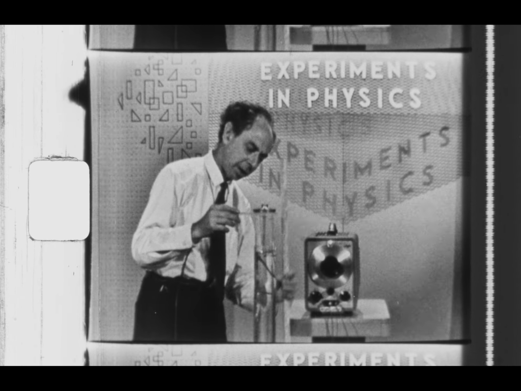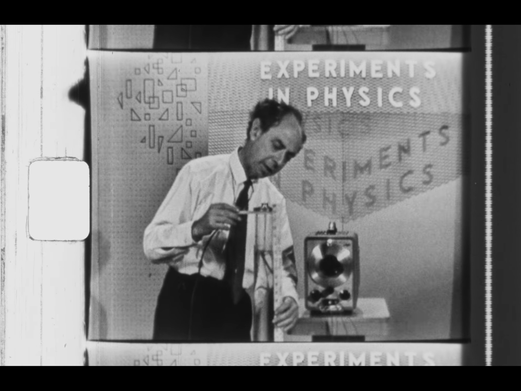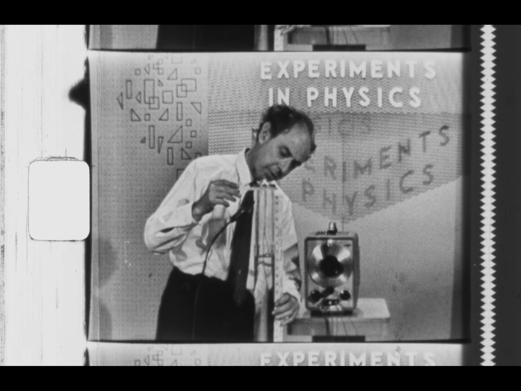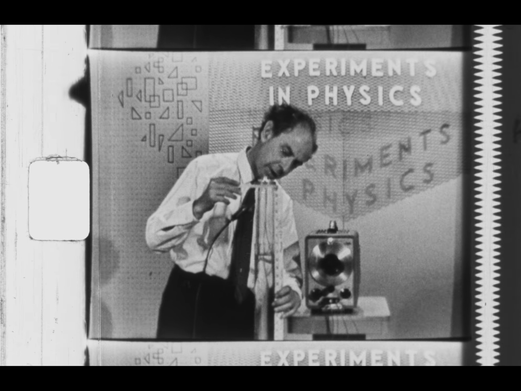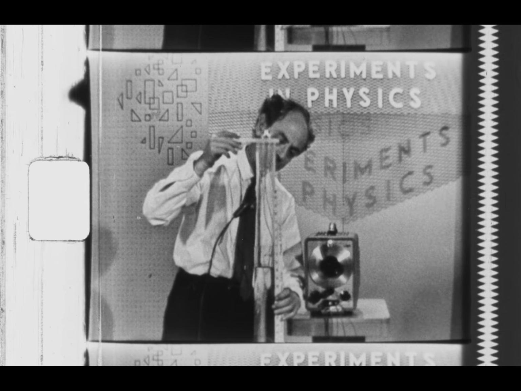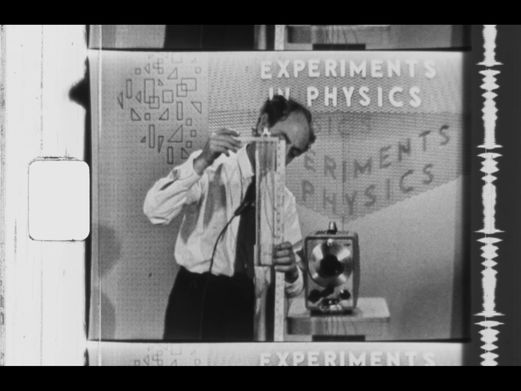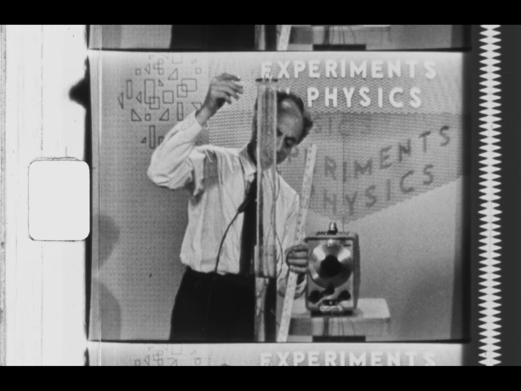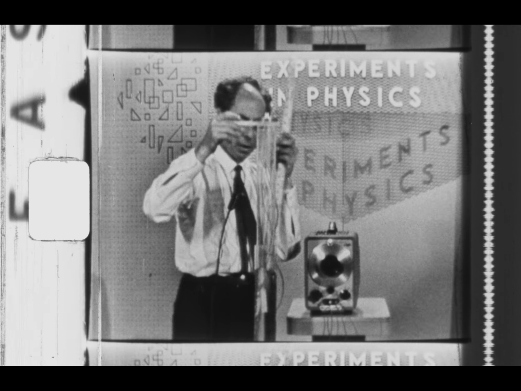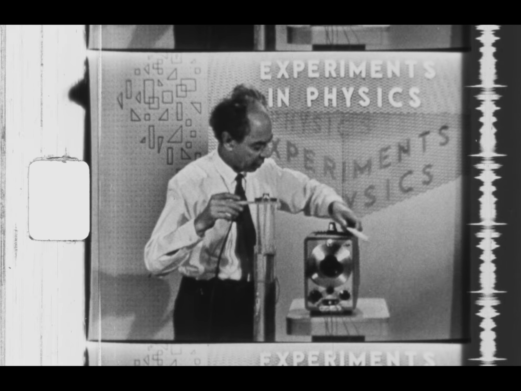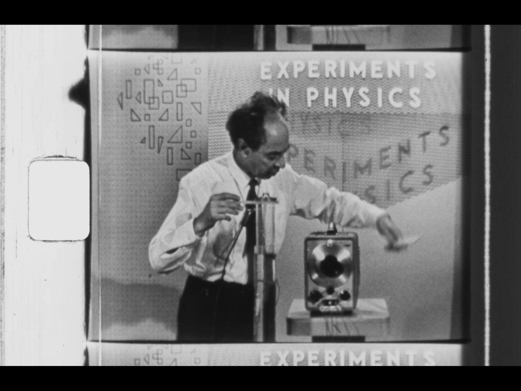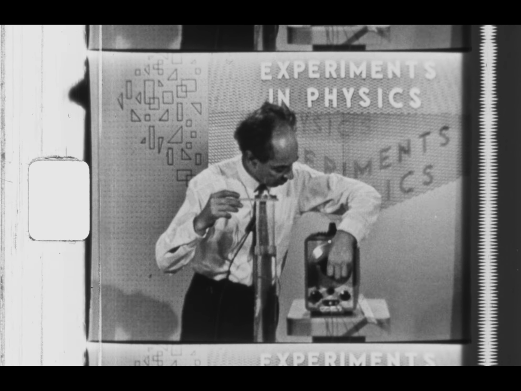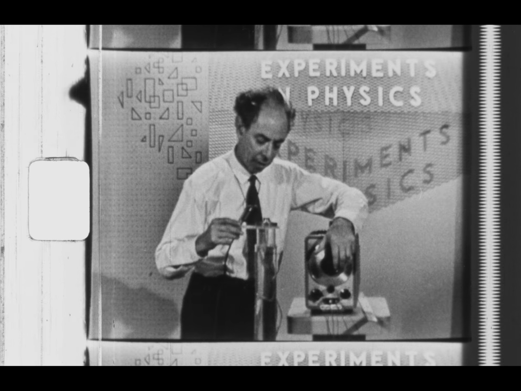And then one can find other resonances at the same frequency. There's another one. And there's another one, and so on. And measure the distances between those resonances and the length of the column. One can do that for different frequencies as well. For example, at a higher frequency.